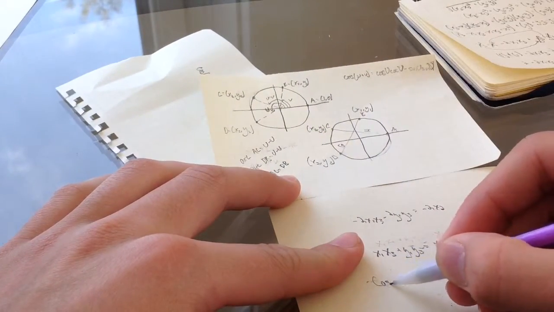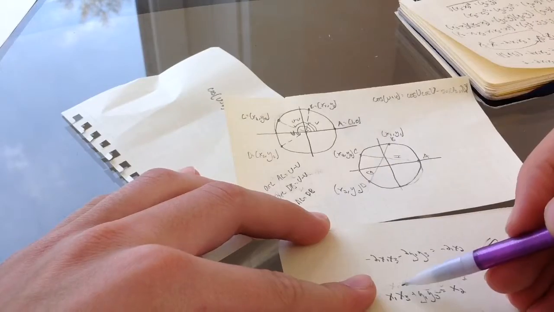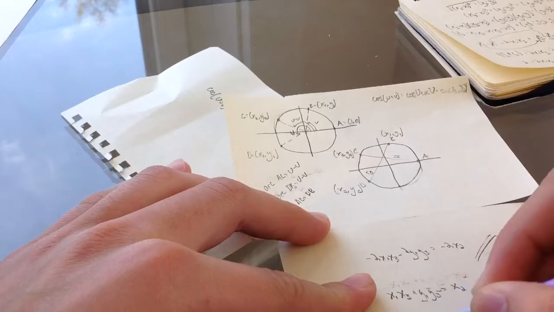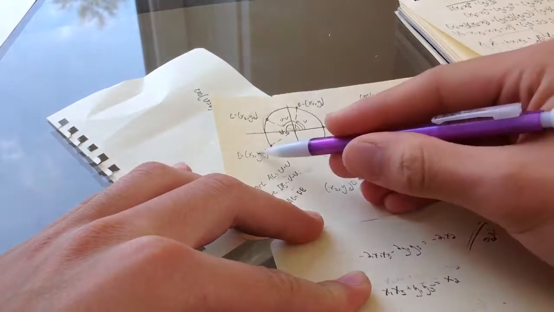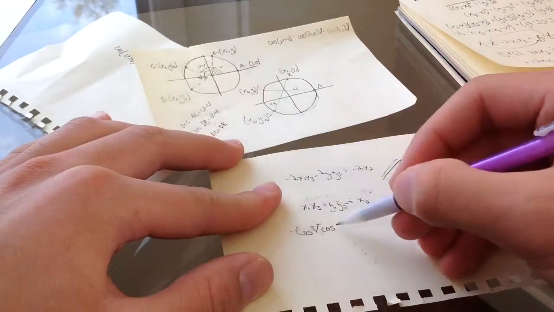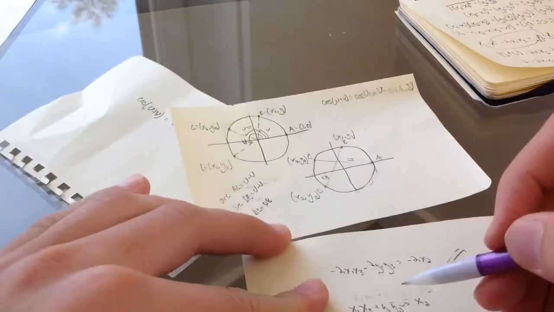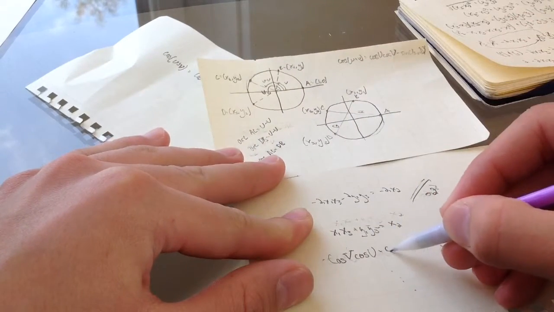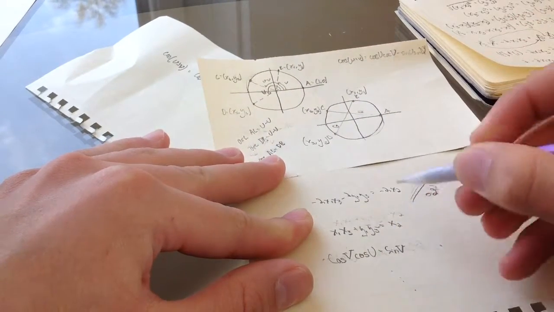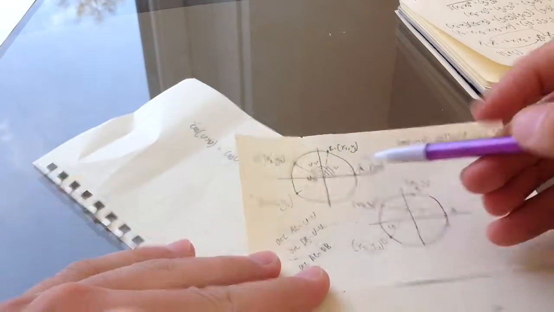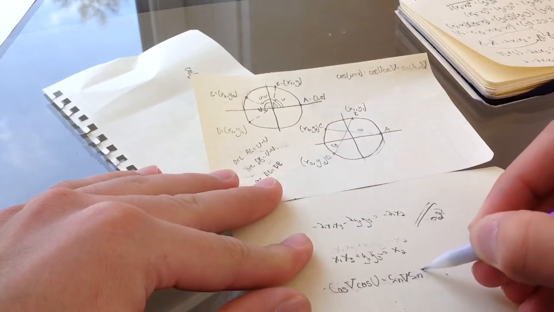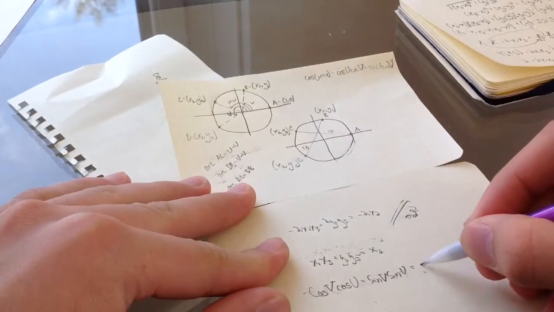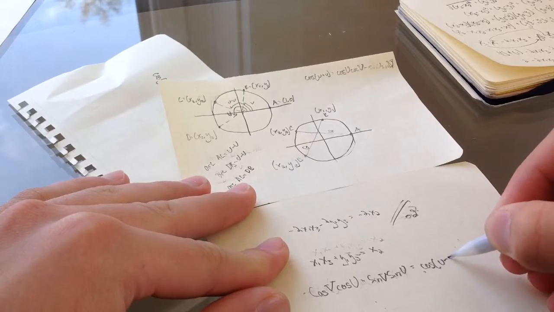Cosine of u would be x1, and x3 would be cosine of v. So cosine of v times cosine of u plus sine of v times sine of u equals, and x2 would be equal to cos of u minus v.